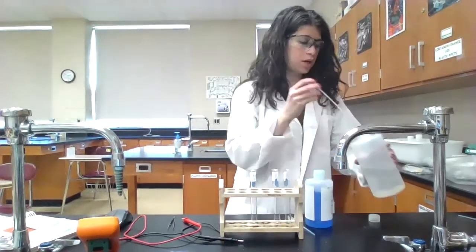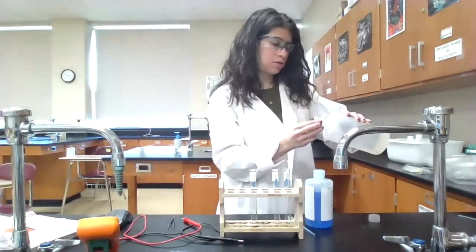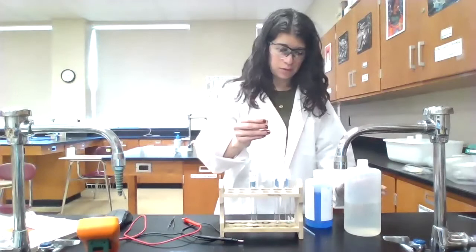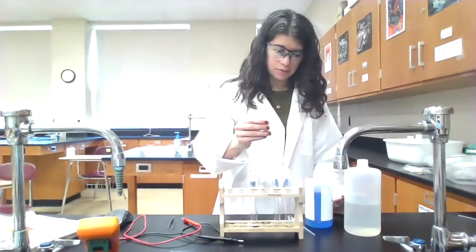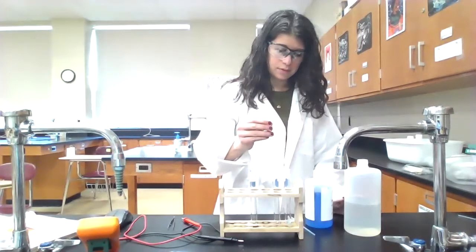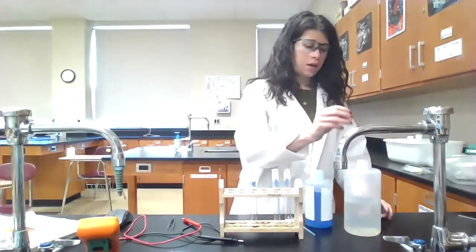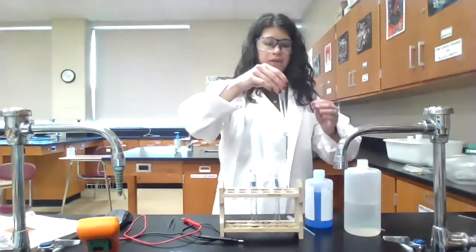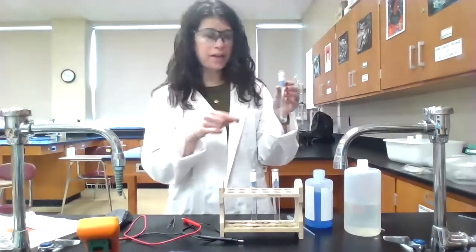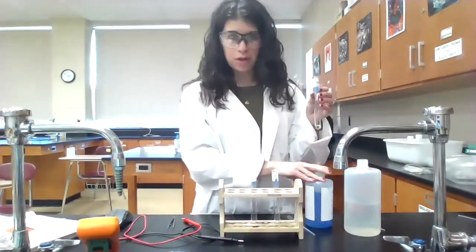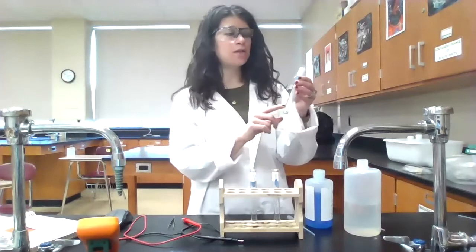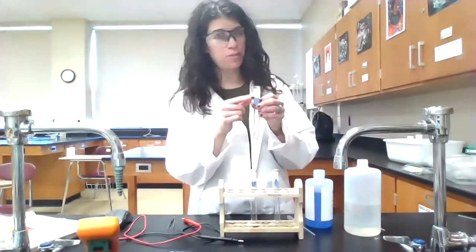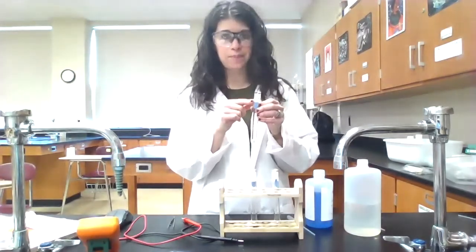So I have DI water here. Okay. So now what I have just done is I have taken my 1 molar copper(II) nitrate and I've diluted it down to 0.1 molar copper(II) nitrate.